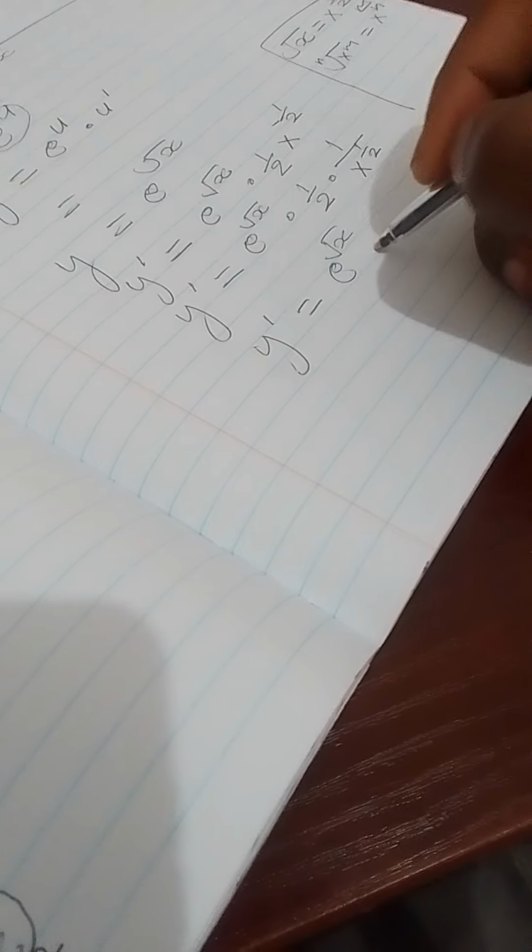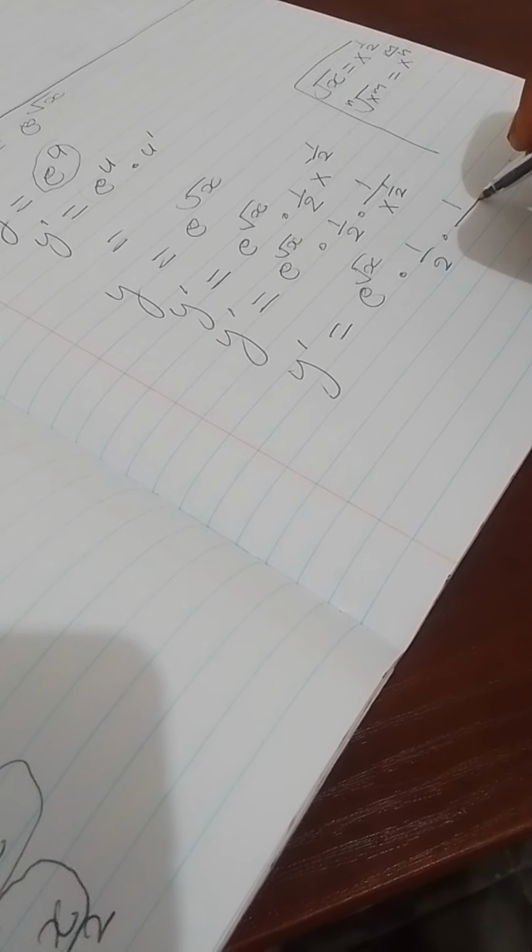So y prime is equal to e to the power root x times, it's converted like this, x to the power half. Then I have to convert it again into this form. So y prime is equal to e to the power root x times, then it's root x.